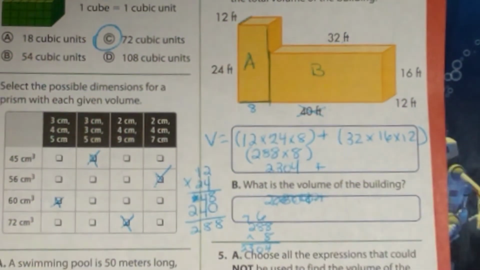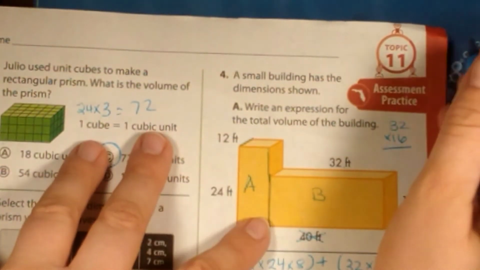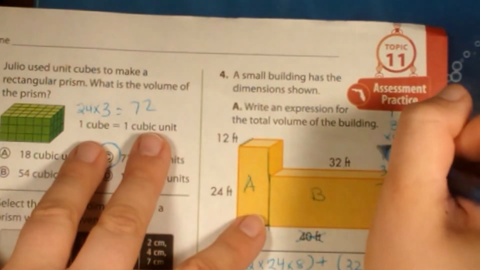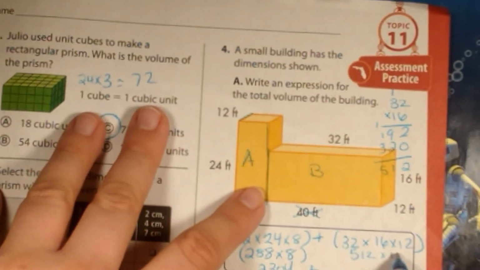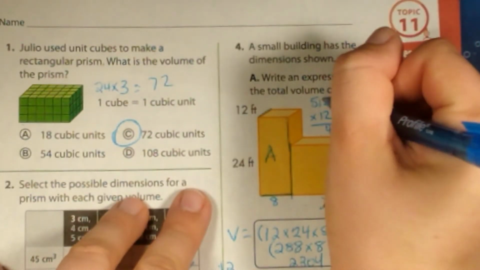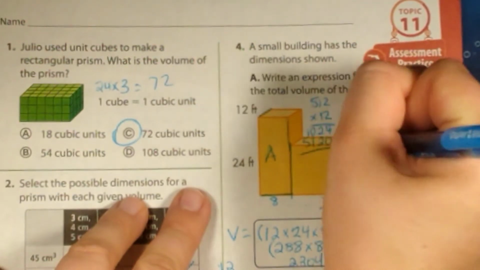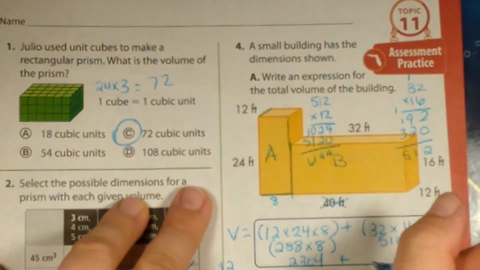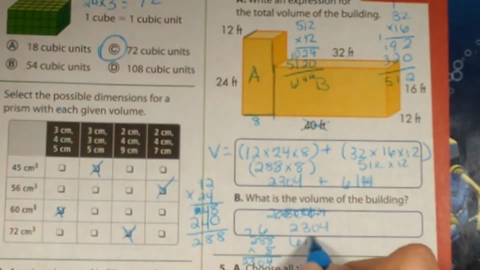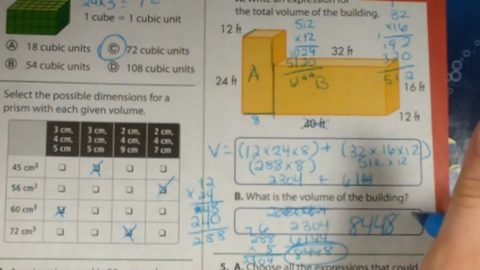Plus, we have, I'm going to write up here, 32 times 16, which is 512 times 12. So 512 times 12, 4, 2, 10, add my 0, 2, 1, 5, 6,144. So we're going to add 2,304 plus 6,144, and we will get 8,448 feet cubed.